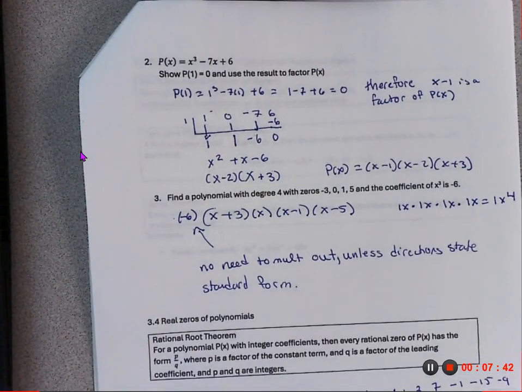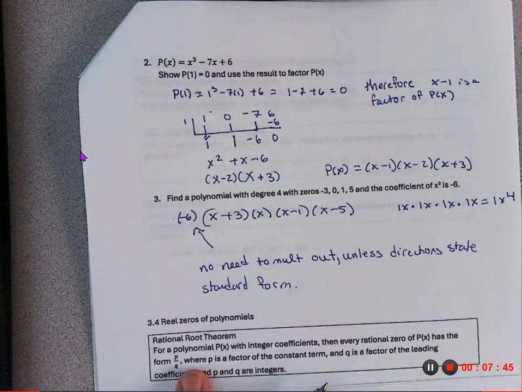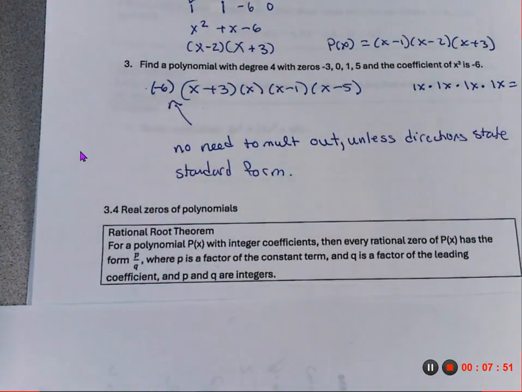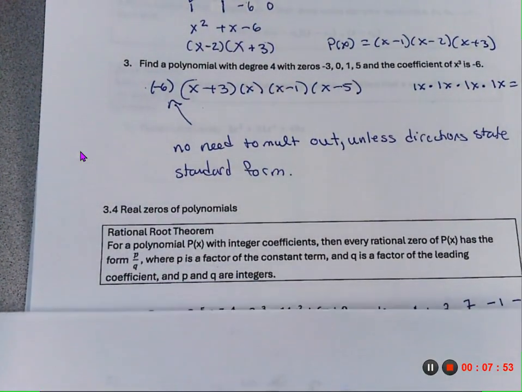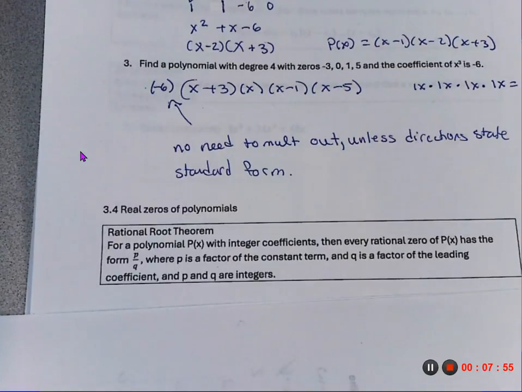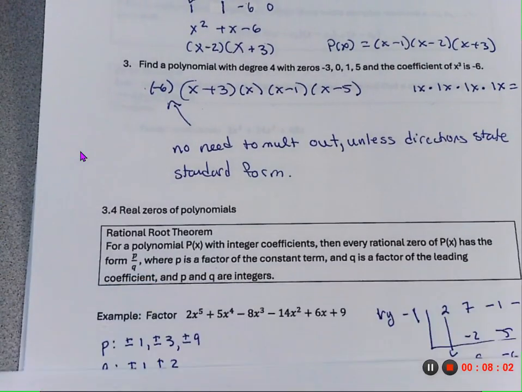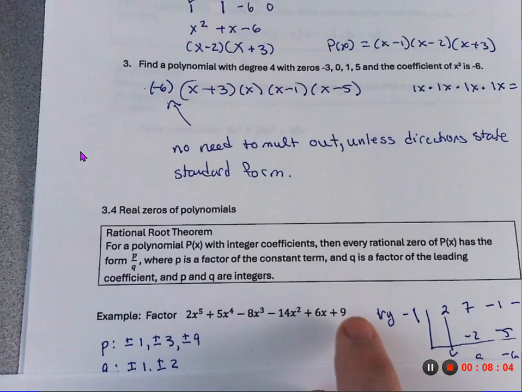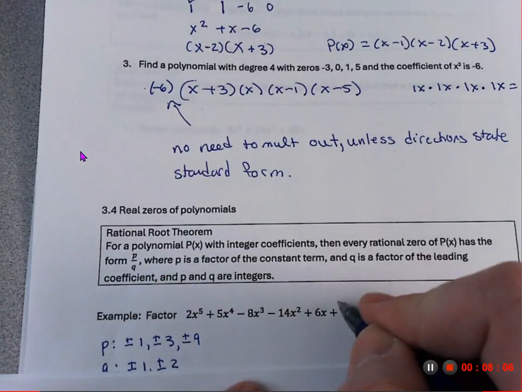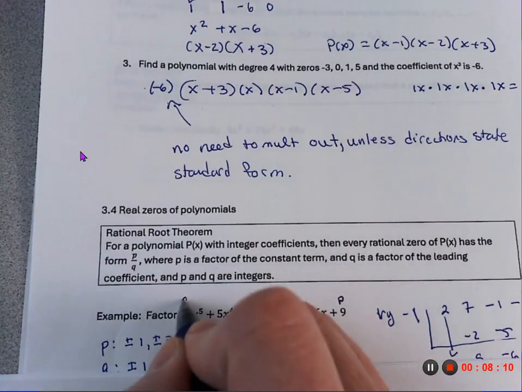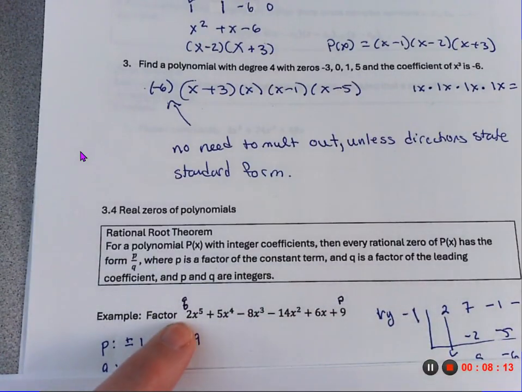All right. This rational root theorem you definitely learned in Algebra 2, so this is a review. Remember, if you can't factor it by other methods, you can make a list of all the possible rational roots where p and q are integers, and p are factors of the constant term, and q are factors of the leading coefficient.